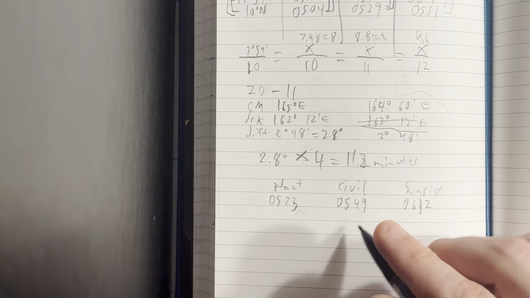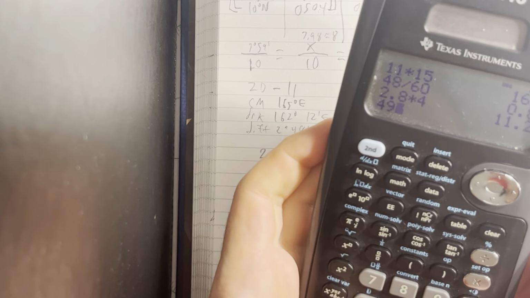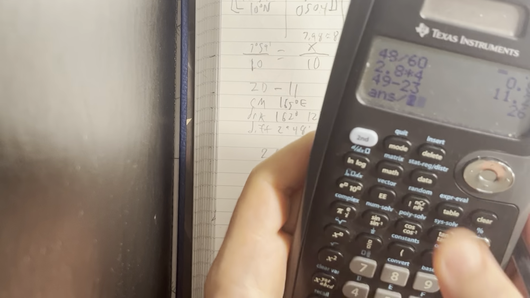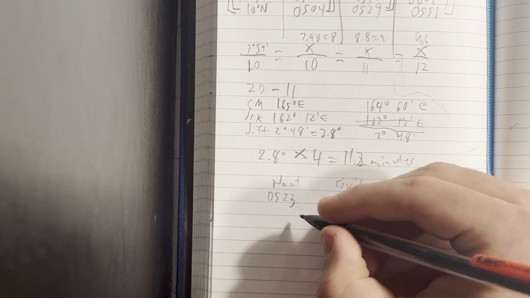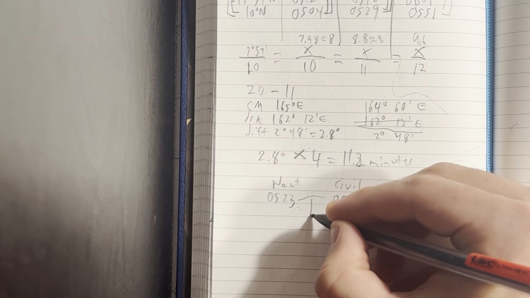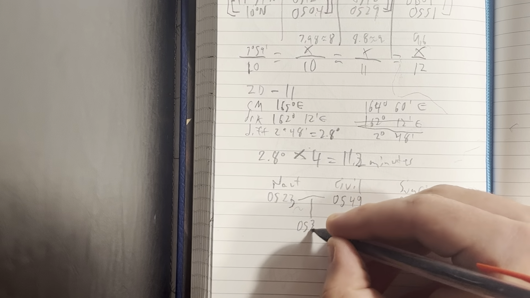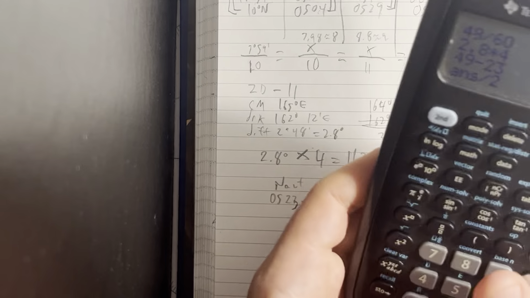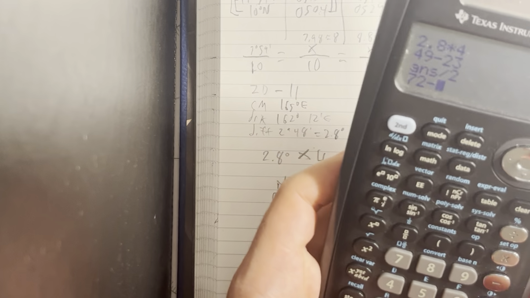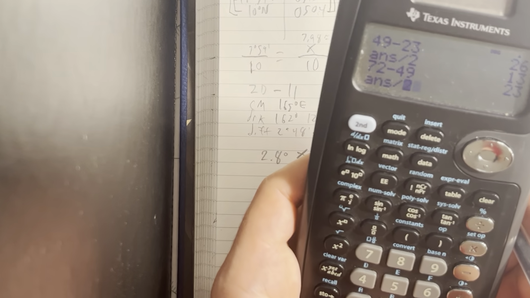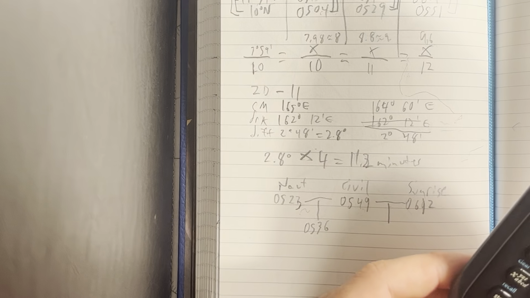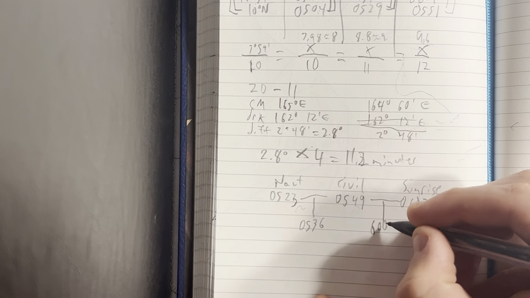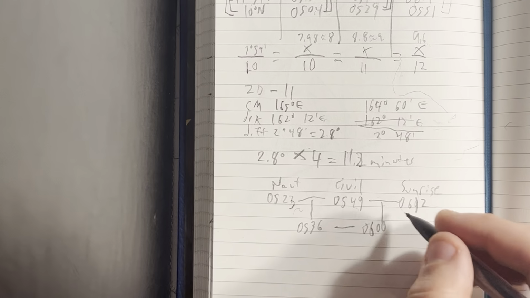So if we go halfway between 49 and 23, let's see, 49 minus 23 is 26 total minutes, so divided by 2 gets us 13 minutes. So if we add 13 minutes to 5:23, we get 05:36. Then if we take the difference between 6:12 and 5:49, that would be 72 minus 49. 23 total minutes divided by 2 is 11.5. So if we added that to 49, we'd get 6 o'clock. Okay, and there we go. There's our answer.